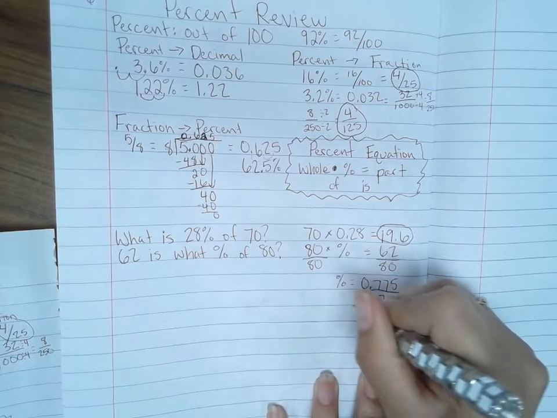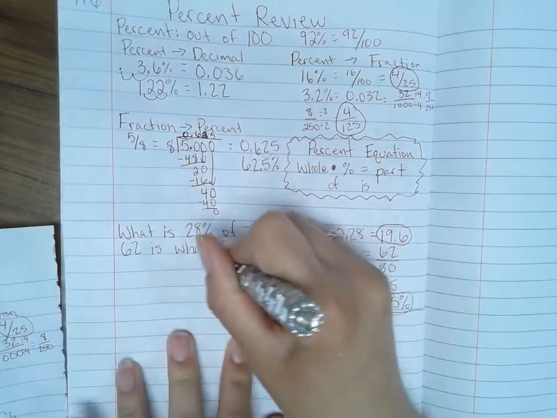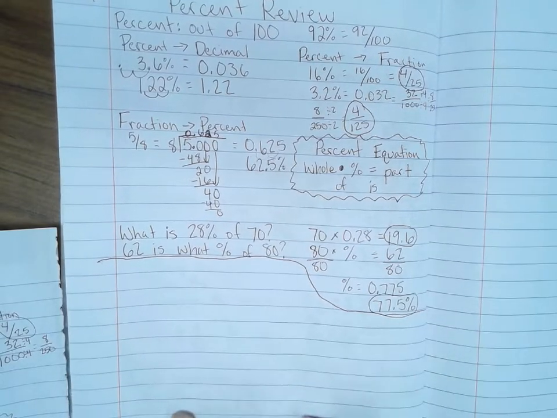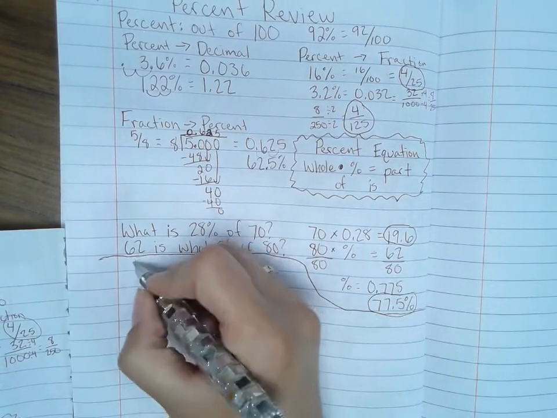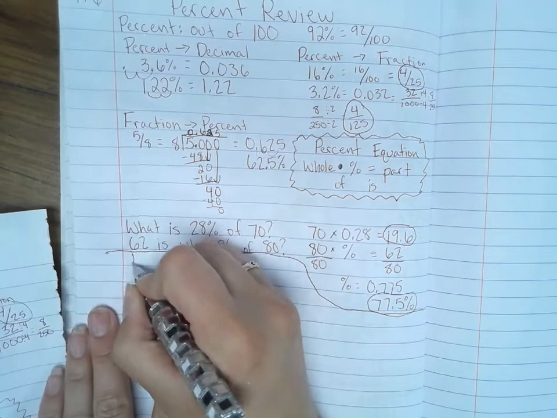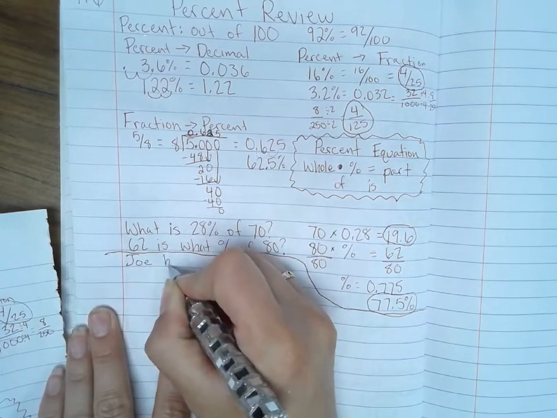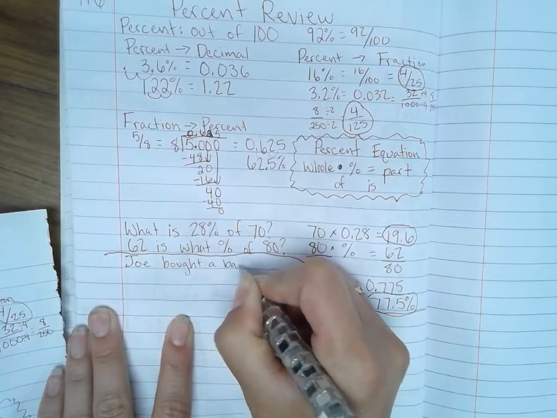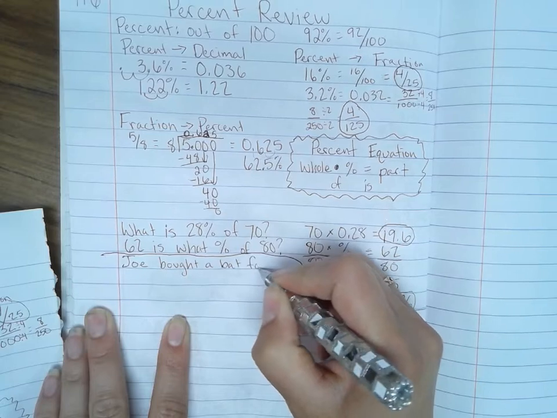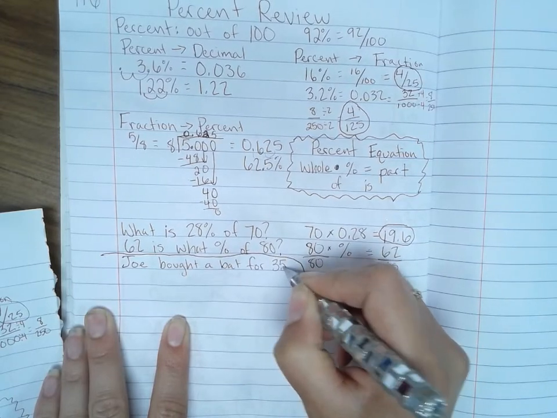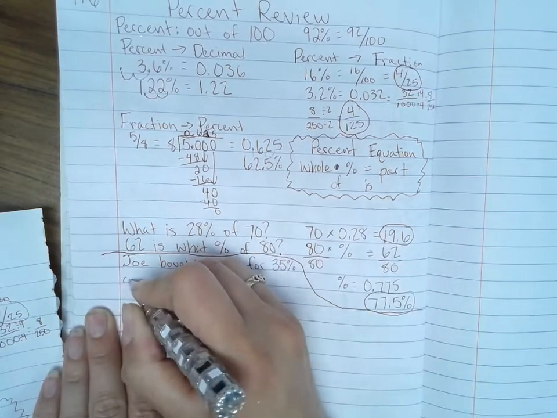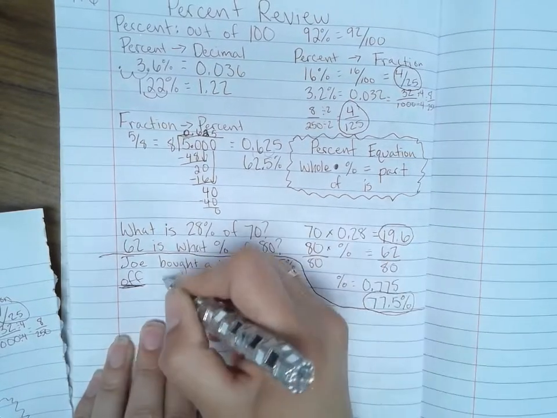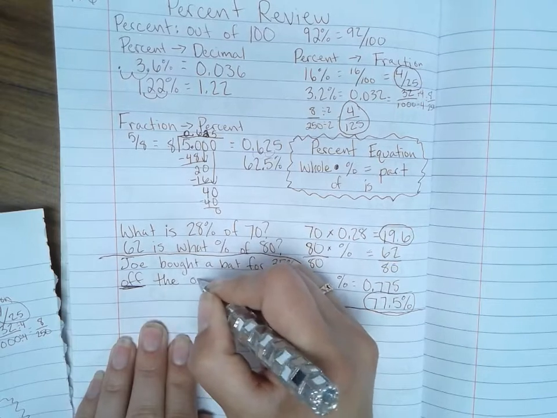Okay, let's draw a little separating line here. Okay, let's do a story problem. Try to make it pretty simple here. How about Joe bought a bat for 35% off. I want you to underline that word, off, the original price.